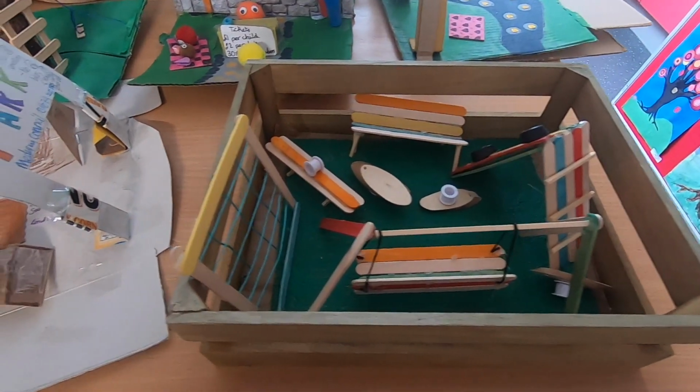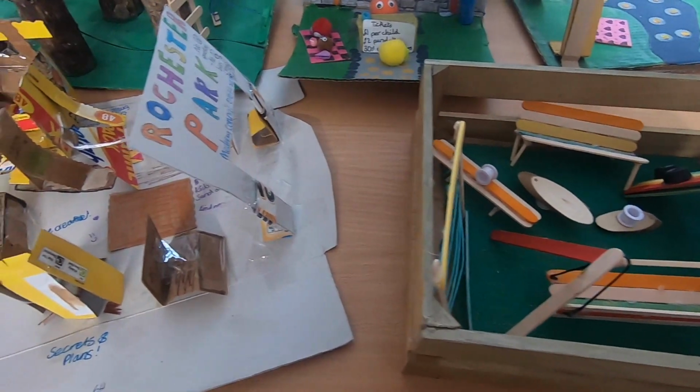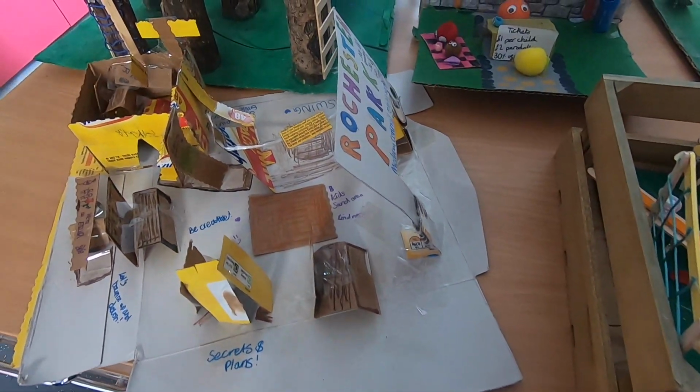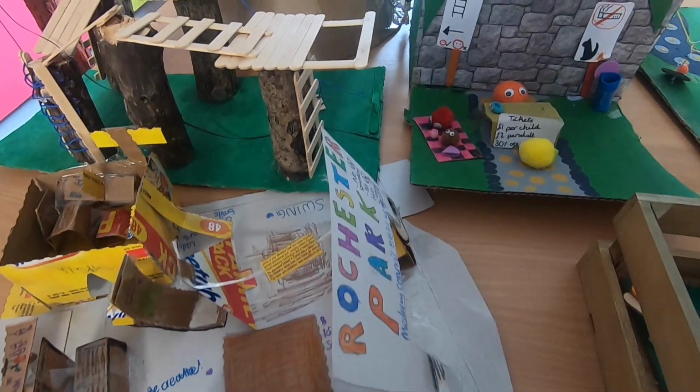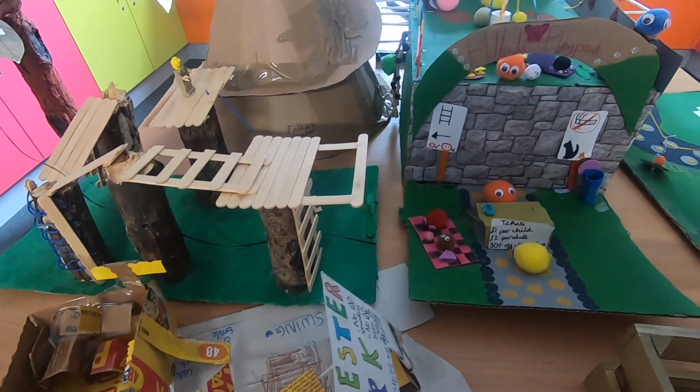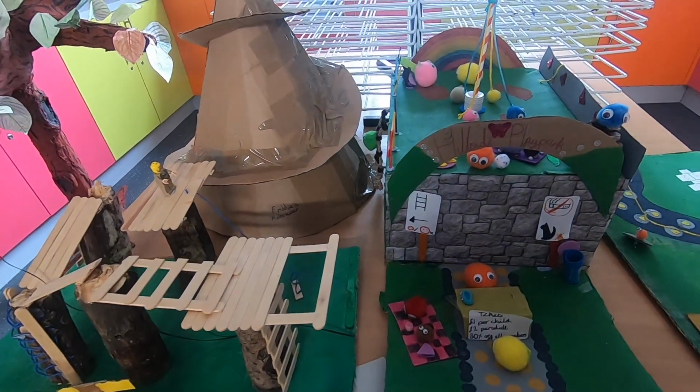Year 6 made models of parks out of things that they had at home, paper, lollipop sticks, anything really, and they were asked to choose what their favourite sort of park was.